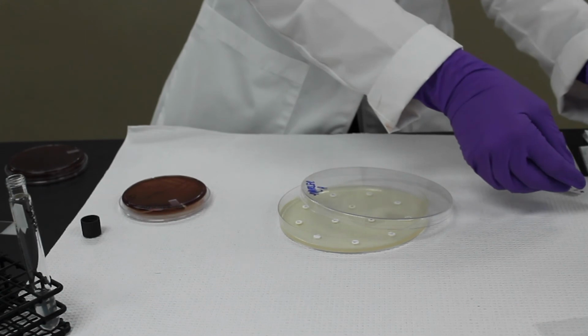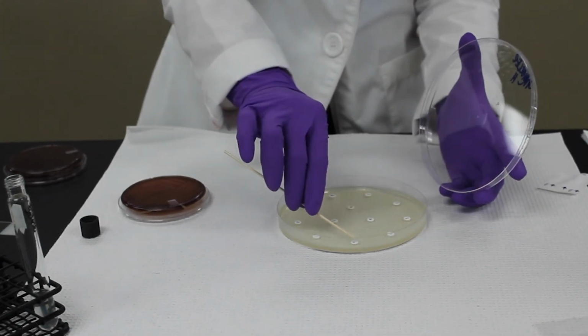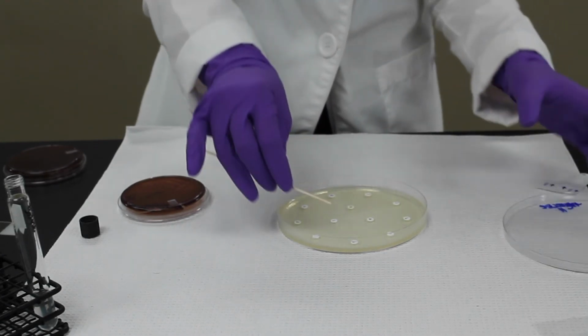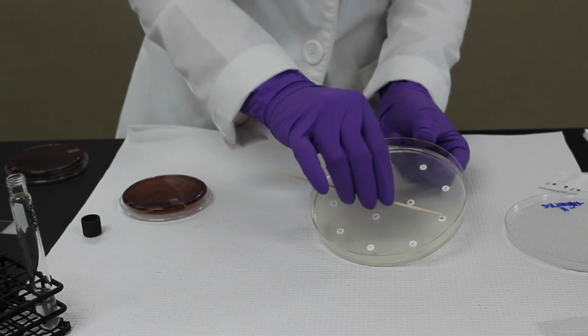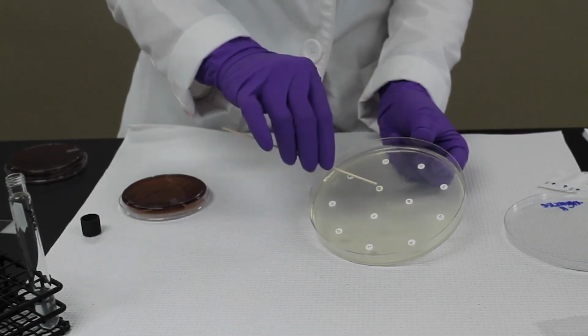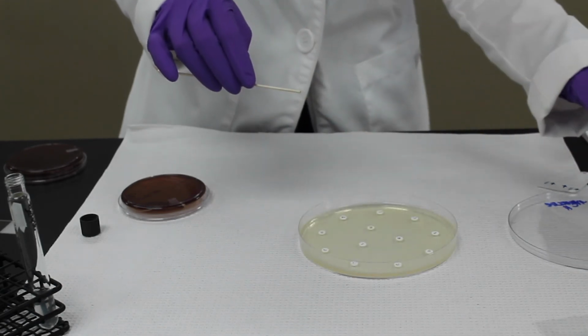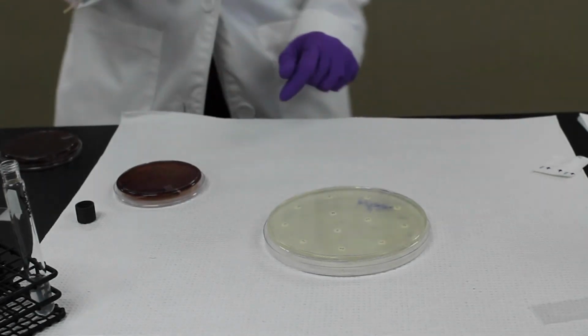And then you can tap down very gently the disc just to make sure they're there on the agar, because we're going to incubate this inverted. And that's it.